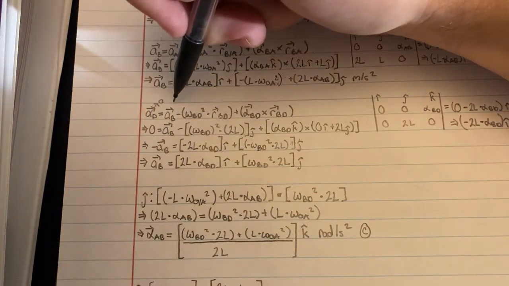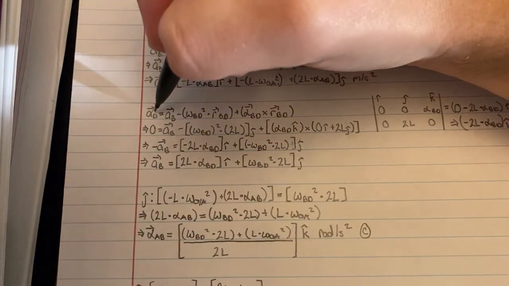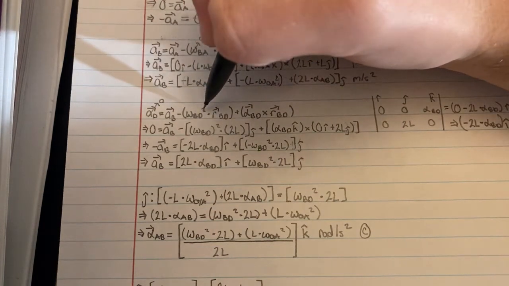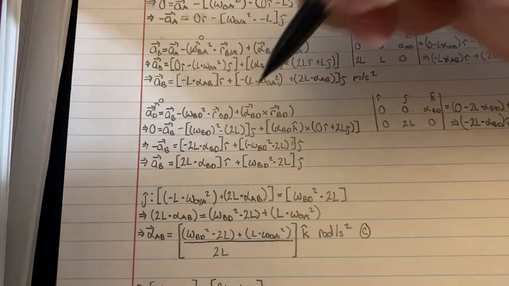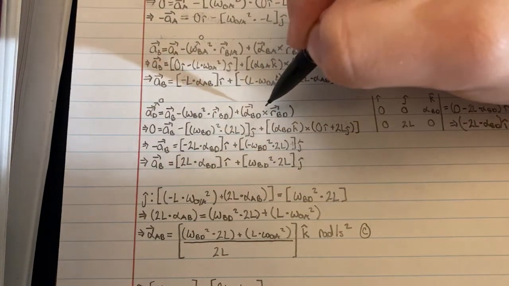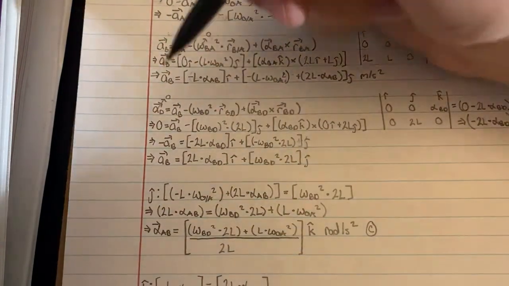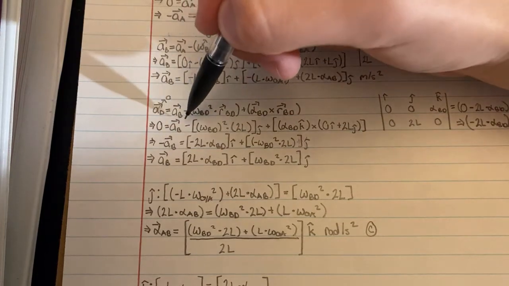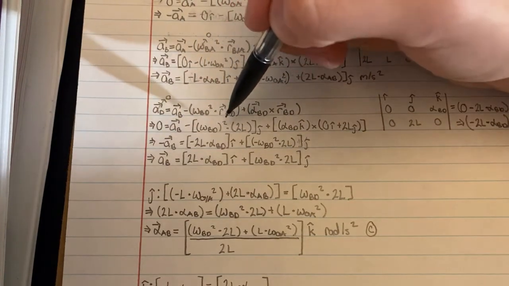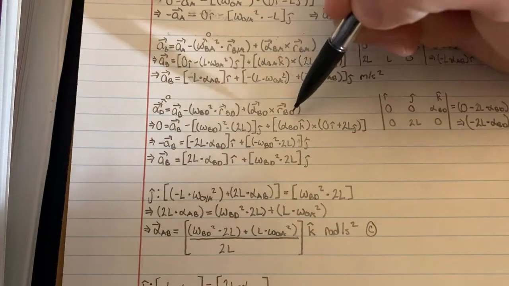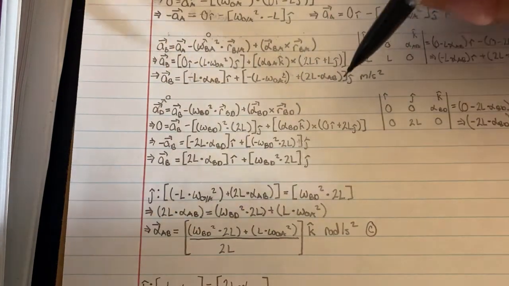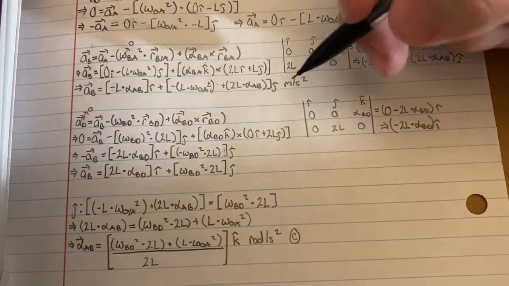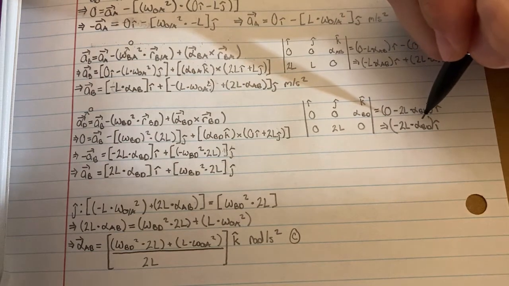So moving down, we want to look at link D to B. We can have acceleration of D equals acceleration of B minus angular velocity of BD squared times distance from B to D plus the angular acceleration of BD cross the distance from B to D. We know acceleration of D is 0 since it's at an instant center. So moving down, we have 0 equals acceleration of B minus angular velocity of BD squared times 2L in the j direction plus angular acceleration in the k direction cross 0i plus 2Lj.